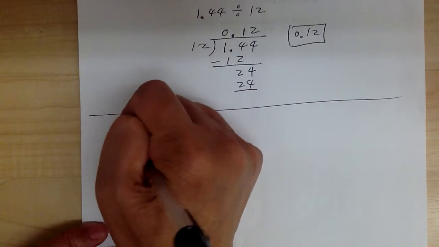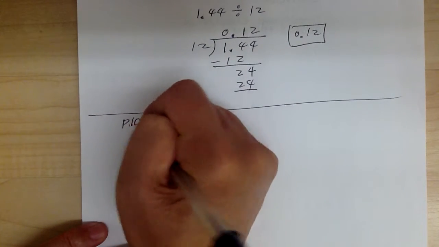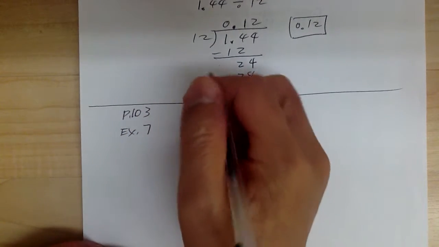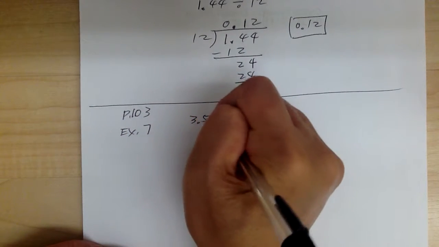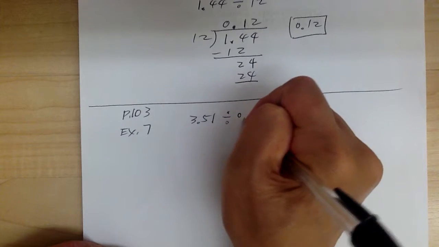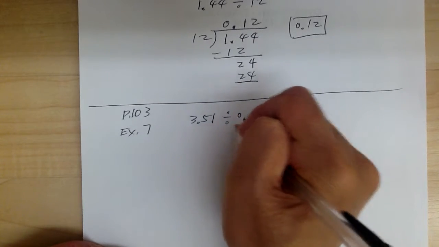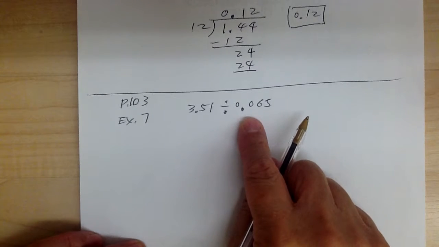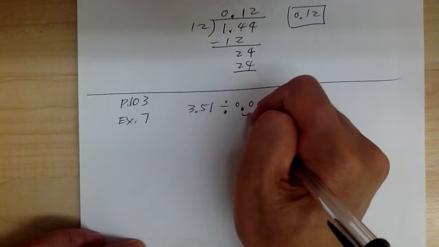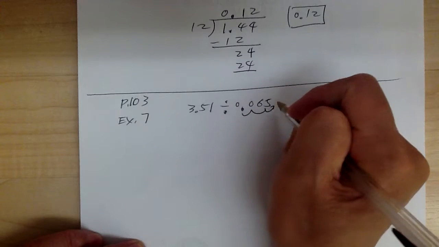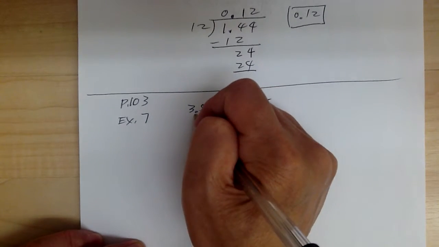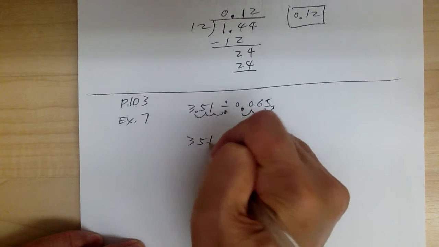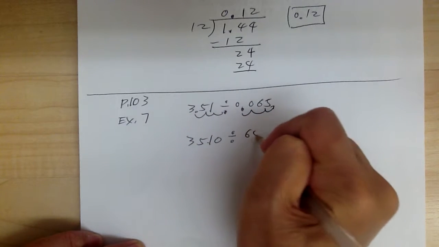Okay, let's go to page 103, example 7. So you want to divide 3.51 divided by 0.065. Again, you want to get rid of the decimal and get rid of the extra 0 at the end. So in this one, you need to move over 1, 2, 3 places. So this is the same as 3510 divided by 65.